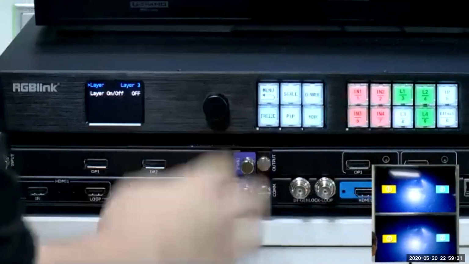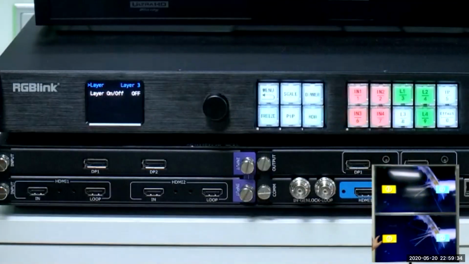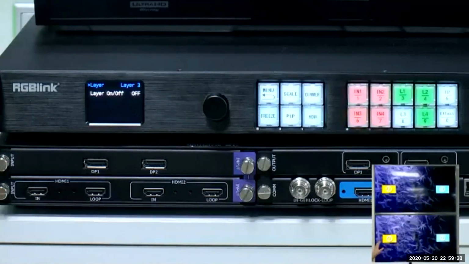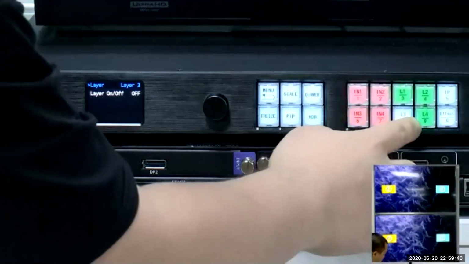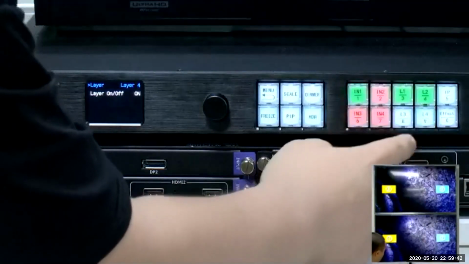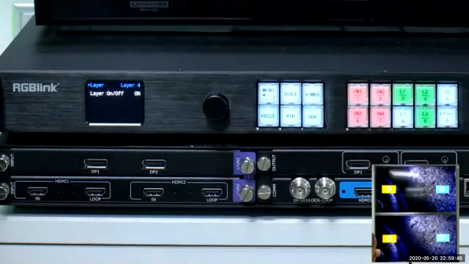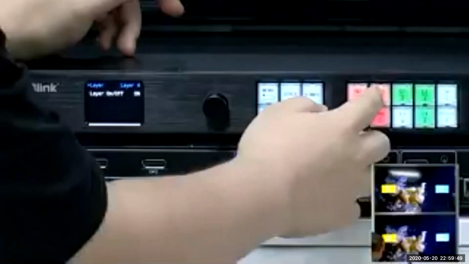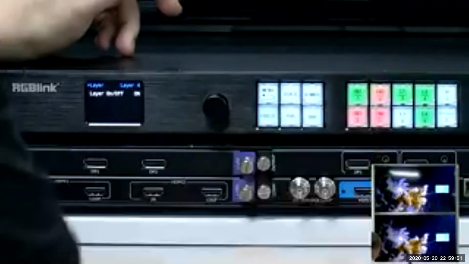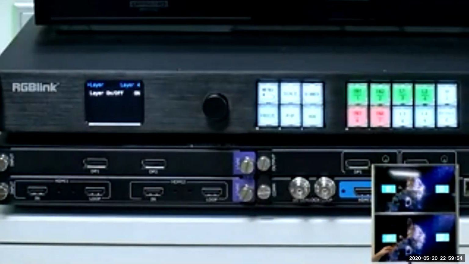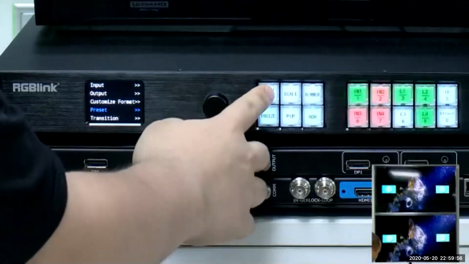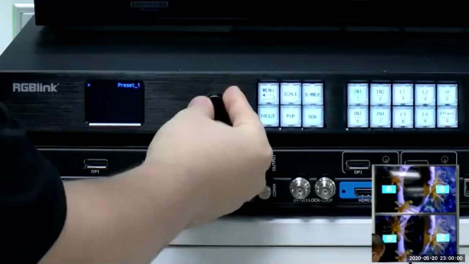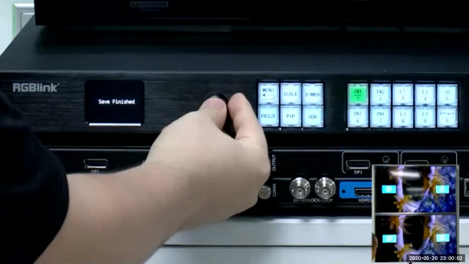I make it only show the yellow picture, which is layer 4. I will change the layer 4 source, same as layer 2. Layer 2 is input 2. Change it to 2 the same way, then go to Menu, preset, and save it to preset 2.